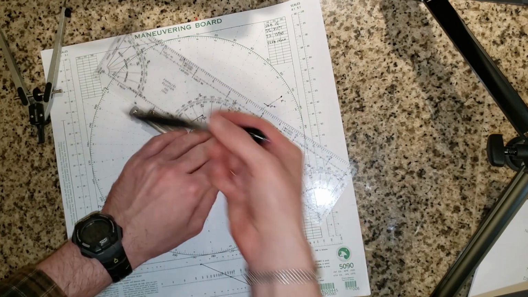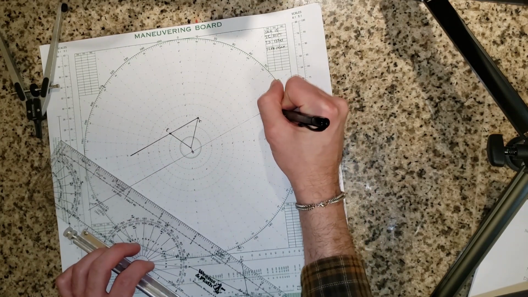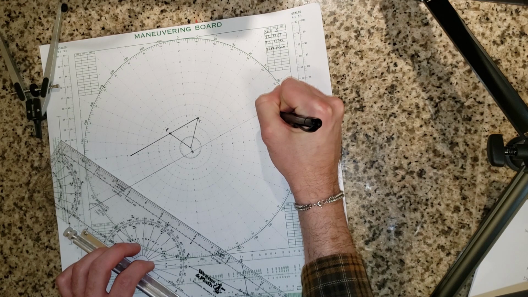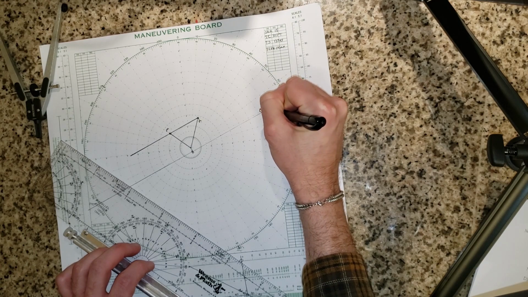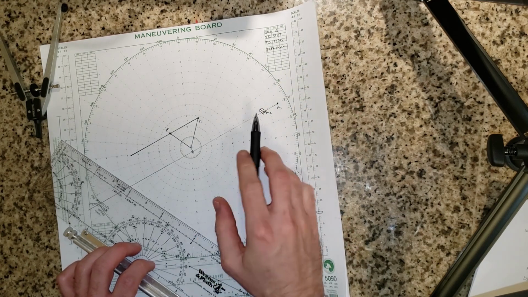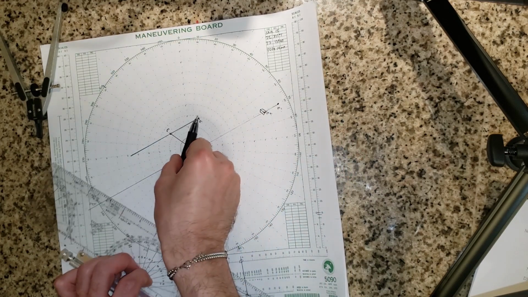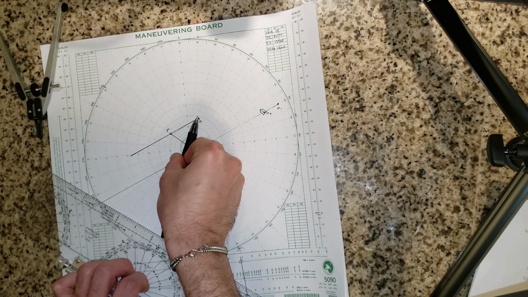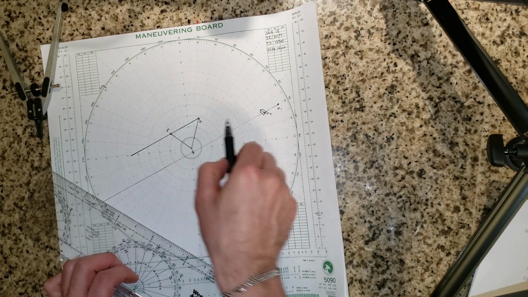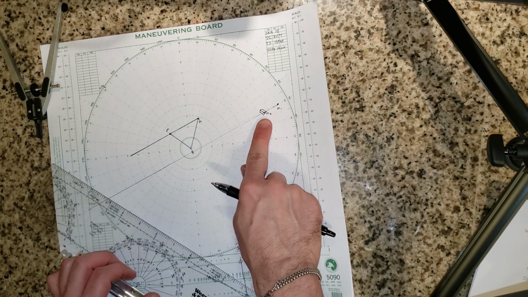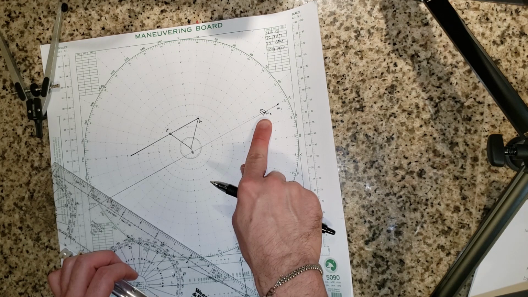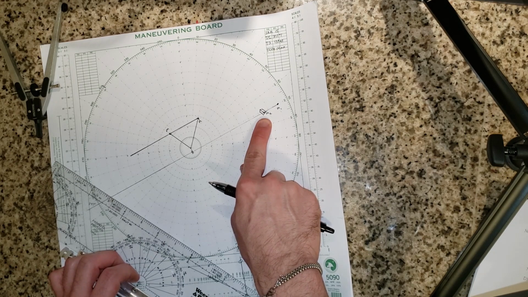310 is in this direction. We can pretend that this is the ship. Draw a little ship here. So the ship is pointed in this direction. We're pointed in this direction. So if we know our rules of the road, let's assume that this is another power-driven vessel in sight. Let's say we're in sight of one another.